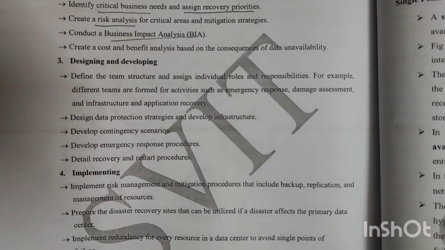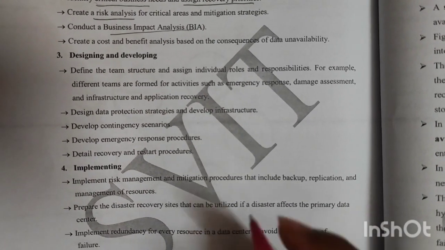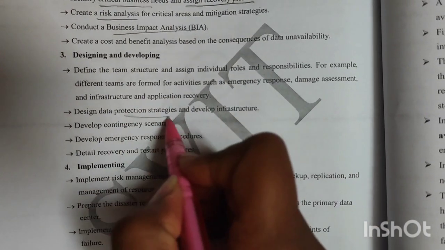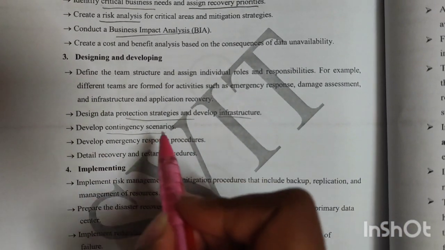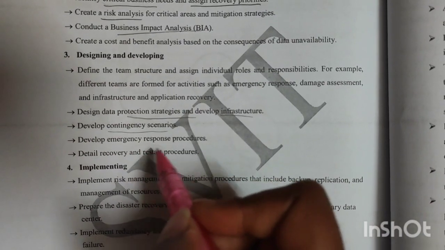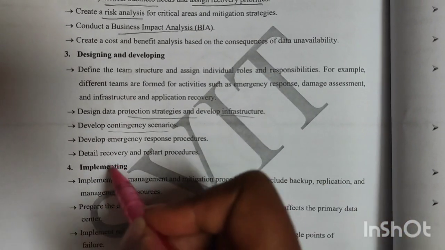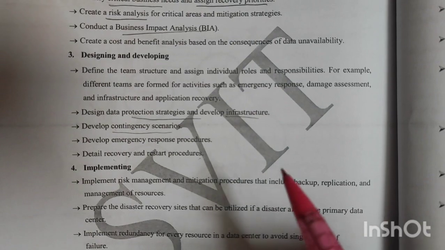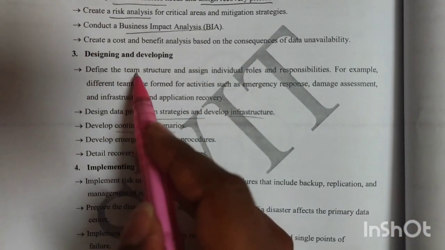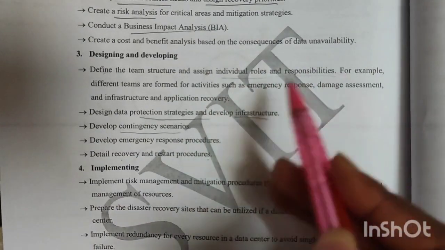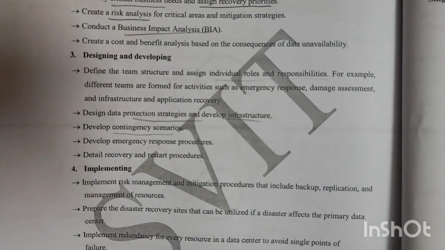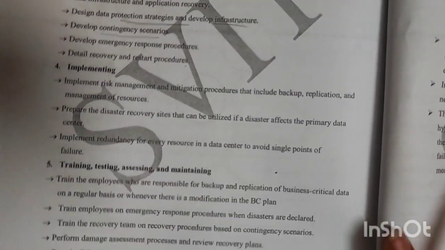Then you have design and develop. So you design protection strategies, you develop infrastructure, then you develop contingency scenarios, you have emergency responses, then you have recovery and restart procedures, all of this. So you're defining the team structure and assigning individual roles and responsibilities on what they should do.